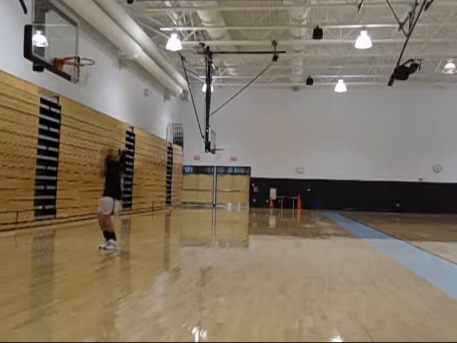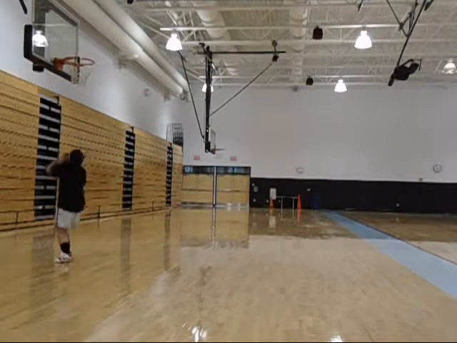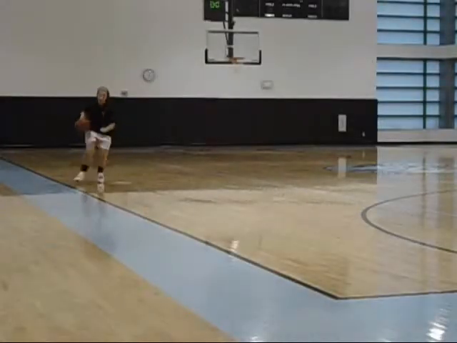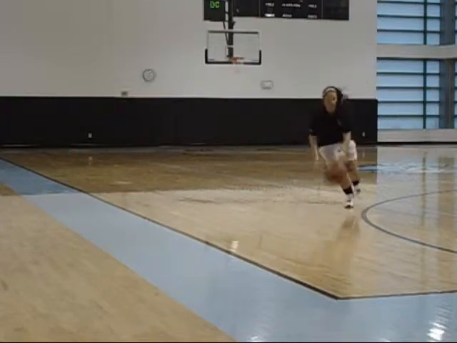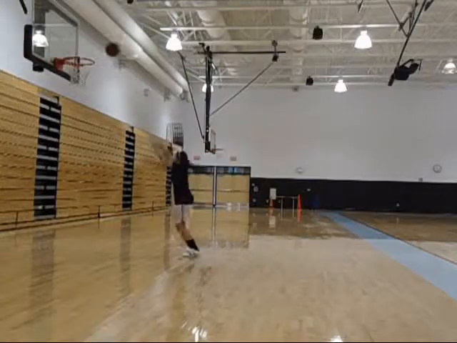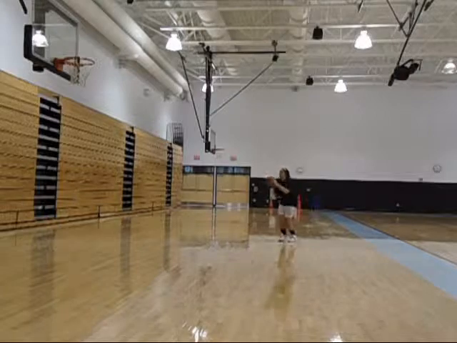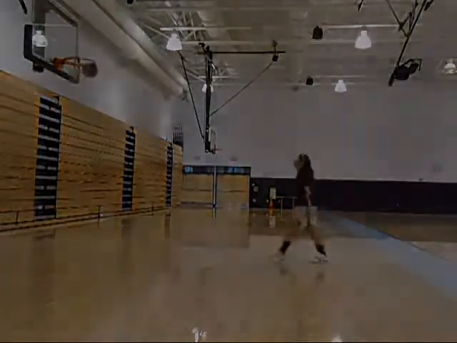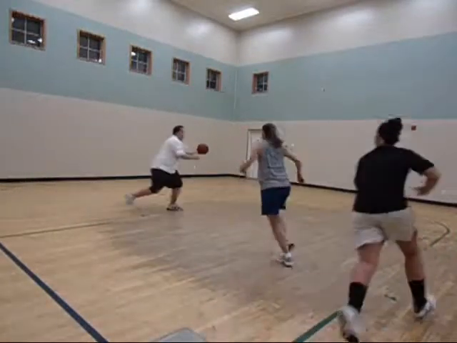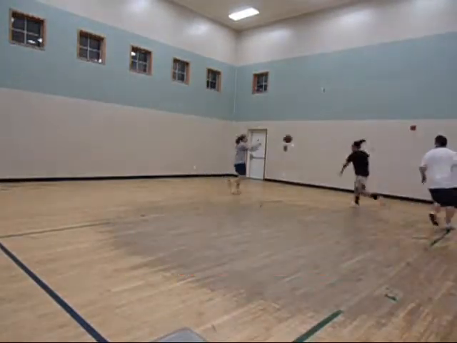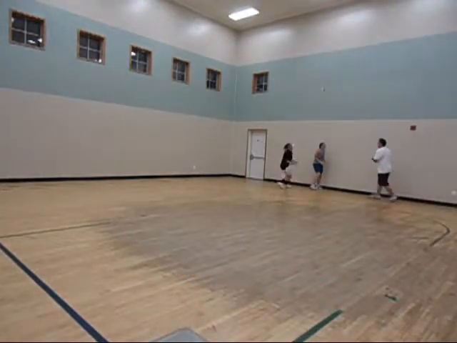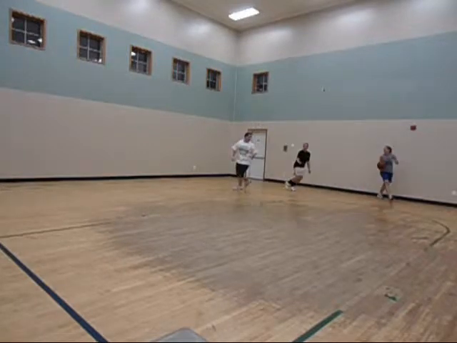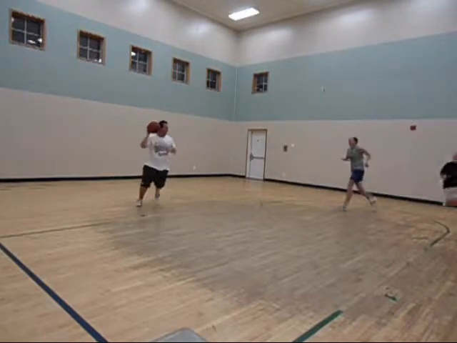For the fourth phase, you should incorporate sport-specific skills. In the sport of basketball, this can be done by having the athlete perform drills such as layups, dribbling drills, and shooting drills. The final phase would be allowing the athlete to participate in a full practice without restrictions. If all phases are completed symptom-free, the athlete should be allowed to return to competition.